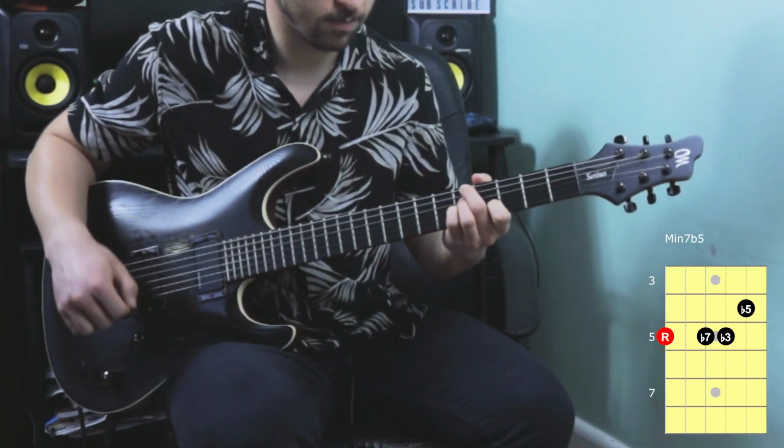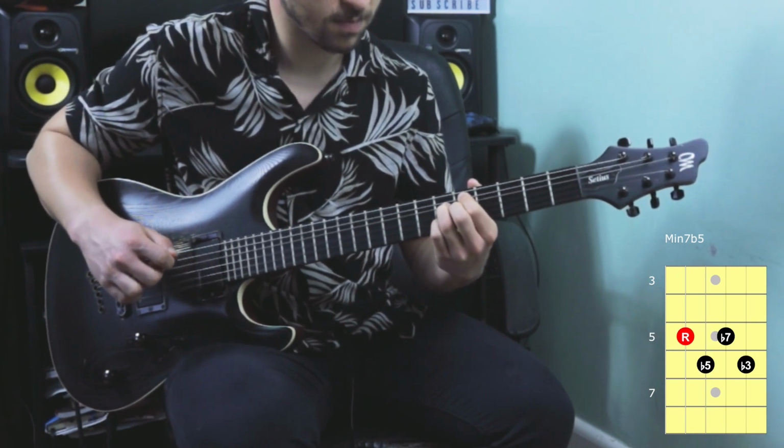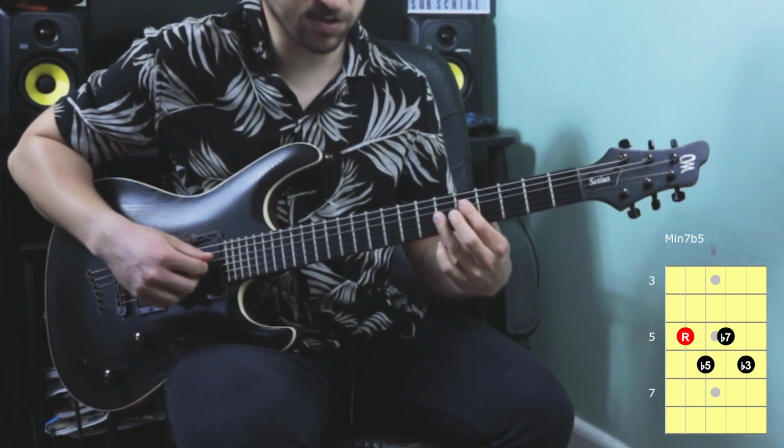Next diminished chord is the half diminished chord, or the -7 flat 5 chord. So let's take a look at how to play that. Root note on the low E string, root note on the A string, and root note on the D string.